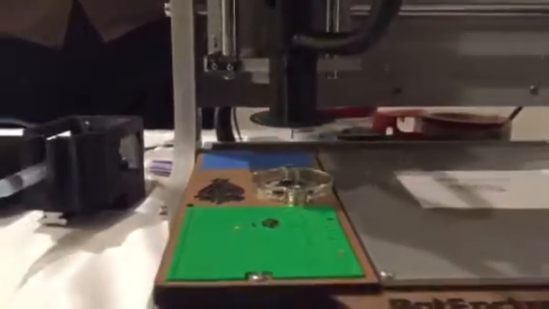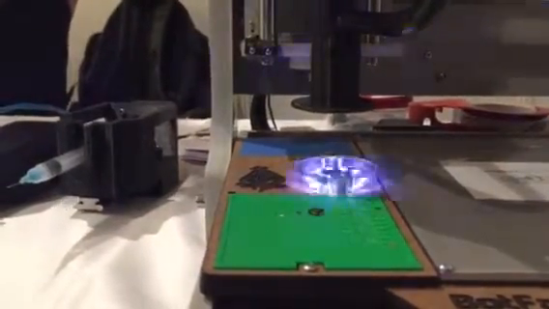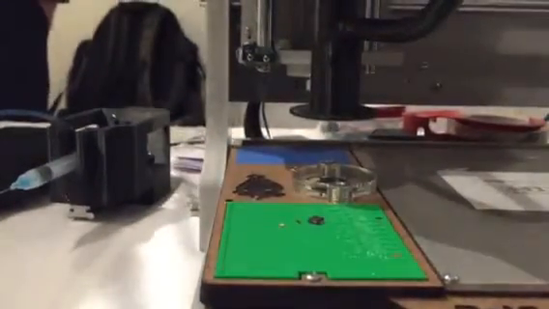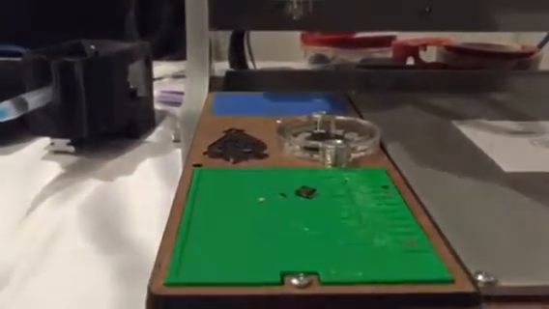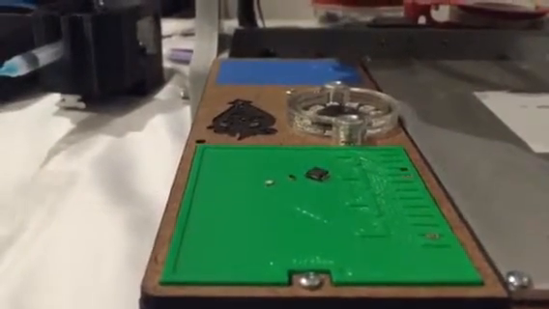Now I'm going to show you the camera calibration just so that you see how it works. It will detect the center of the nozzle, find a reference, and then it will calibrate the size of the image it's taking by moving the head a couple of times to the left and right.